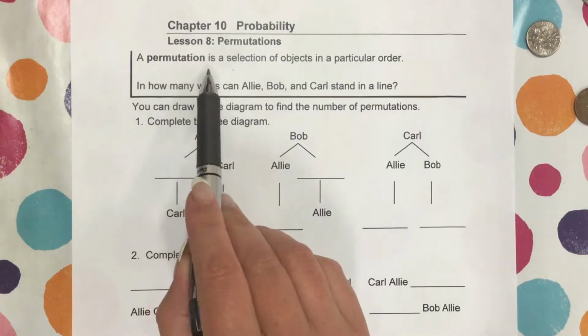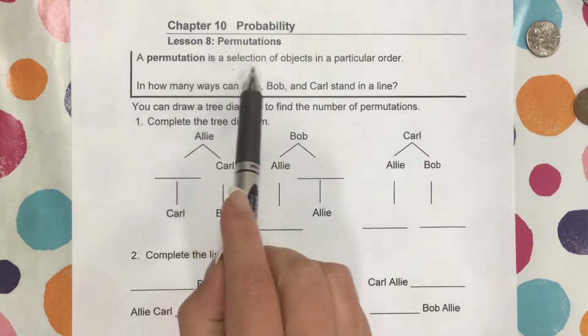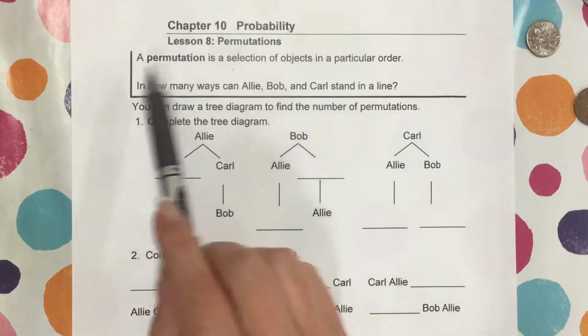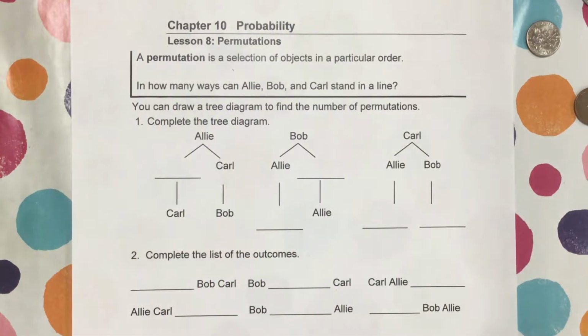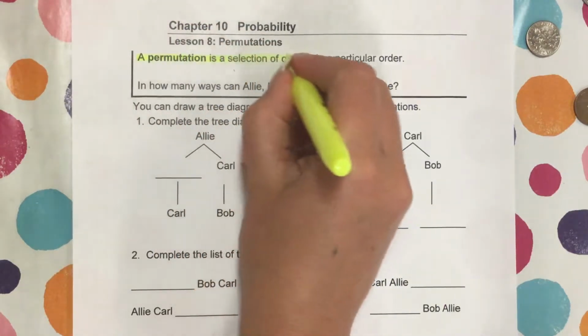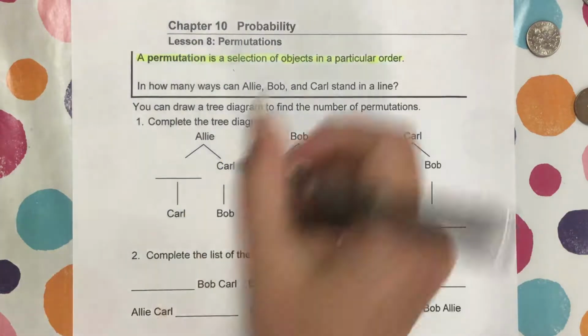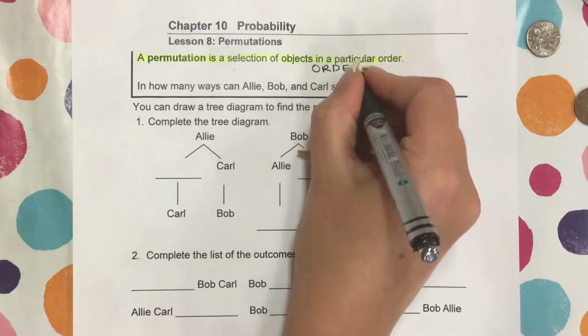permutations, these deal with different types of probability problems where the selection of objects in a permutation is a selection of objects in a particular order. So for this one, a permutation is a selection of objects in a particular order. So that means for these, the order matters.